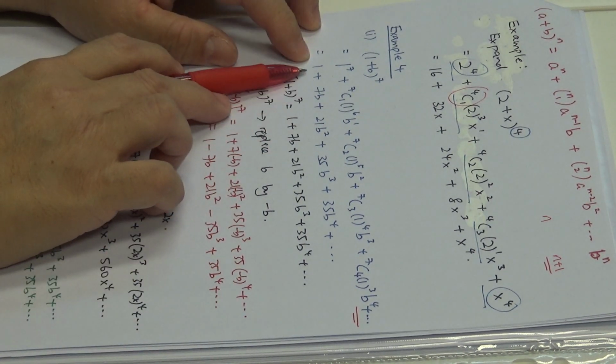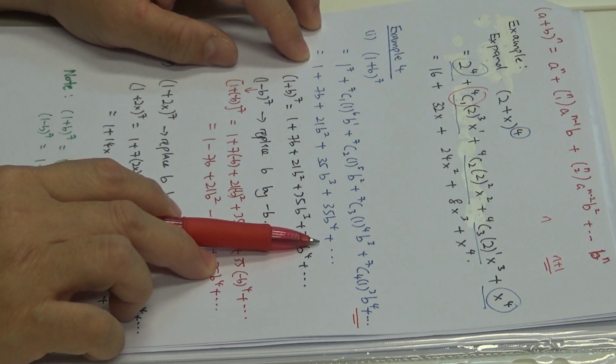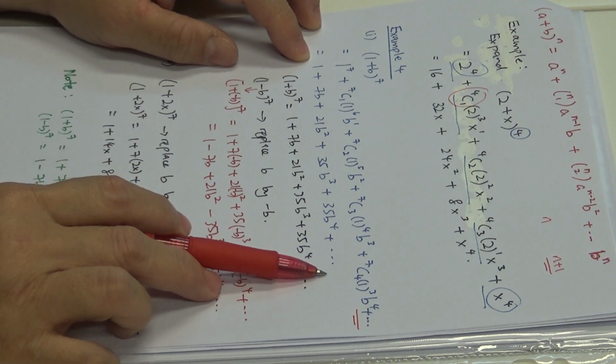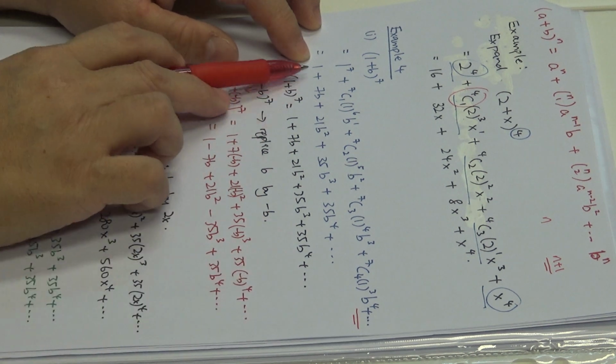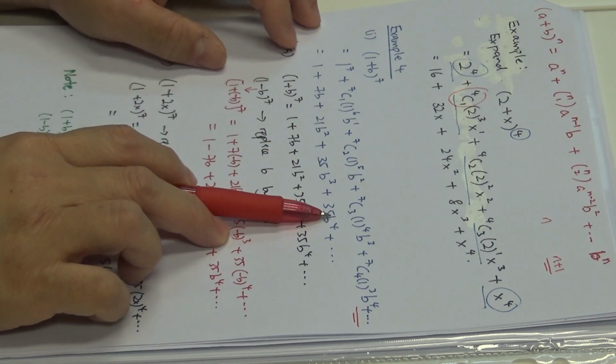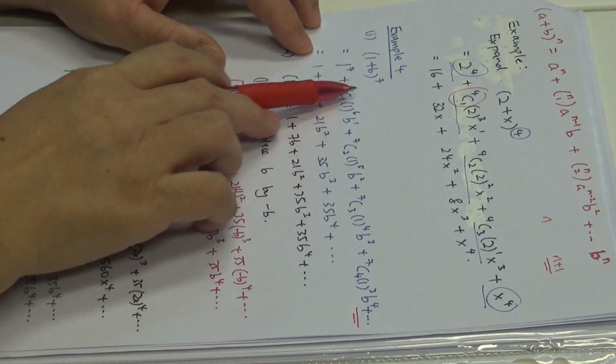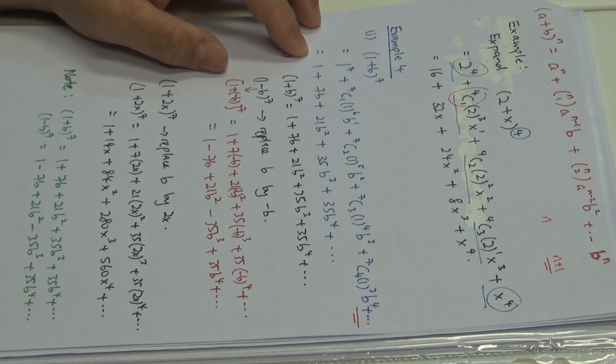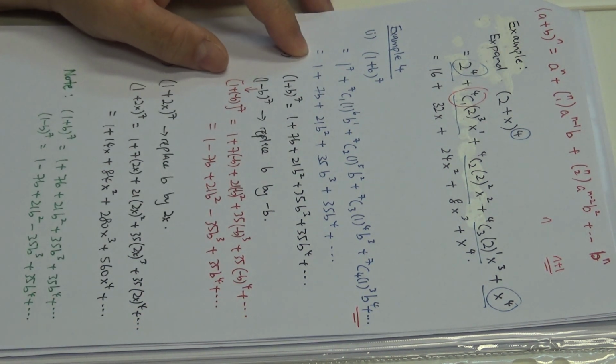So if we press the calculator, we are able to get this answer. Okay, plus dot dot dot, because there are some more terms behind, and this will give us the first 5 terms. Okay, so this is how we expand example 4, part 1. Now, if you need to replay this and look at it again, please feel free to do so.